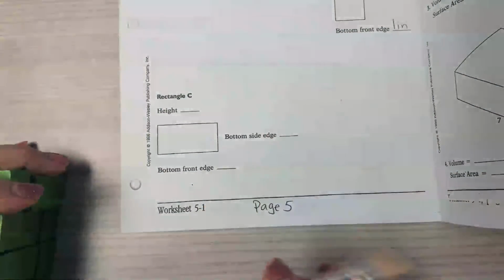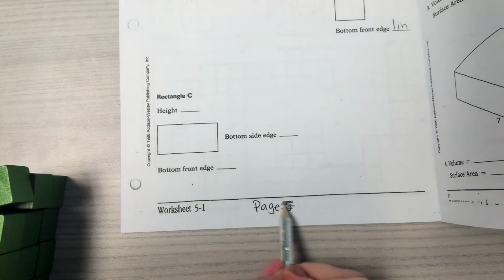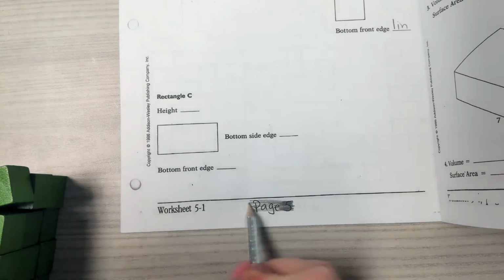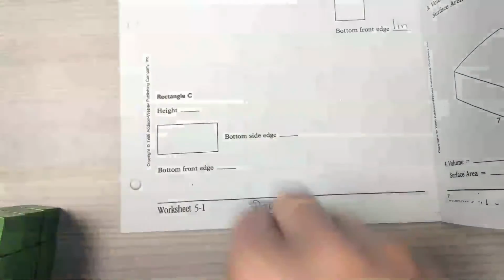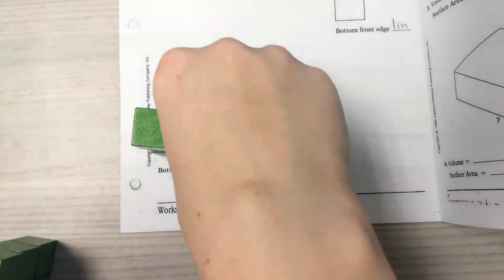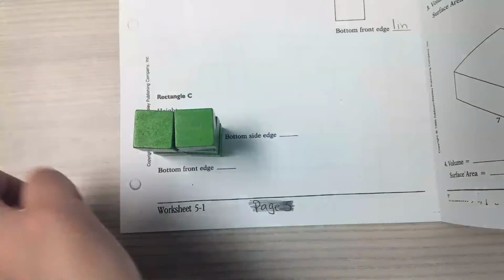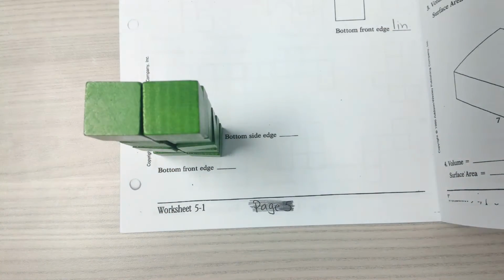Finally, we have rectangle C. Don't pay attention to this. I'm using an old packet because I don't want to use my current ones, so ignore that page number. So we need to fit 12 in this rectangle. This is going to get a little crazy. There we go. Look at that.